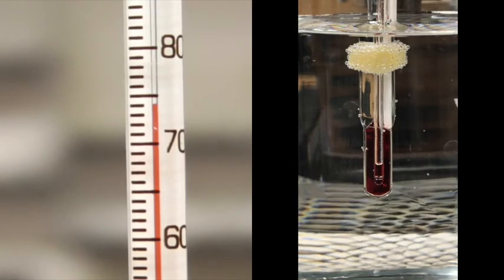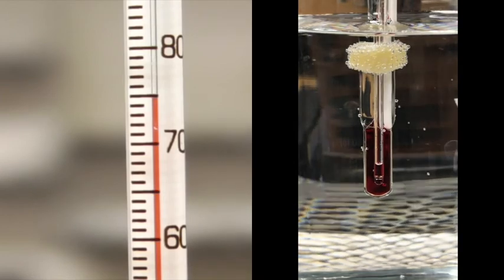So with our next sample, we're going to try to get that range a little bit smaller by slowing the heating down. When we get to about 65, I'm going to slow the heating down.